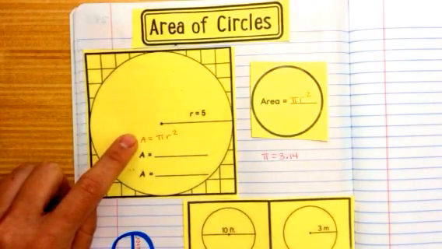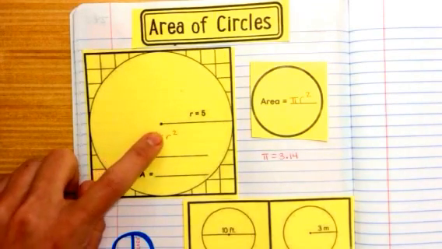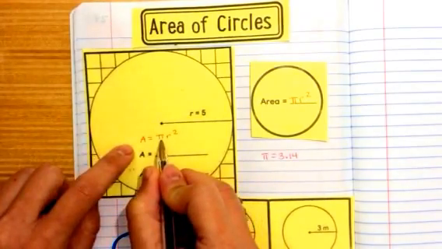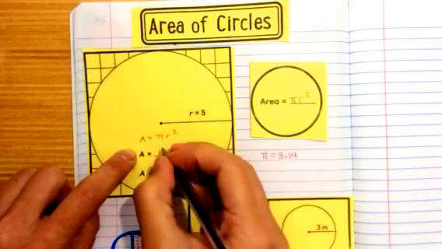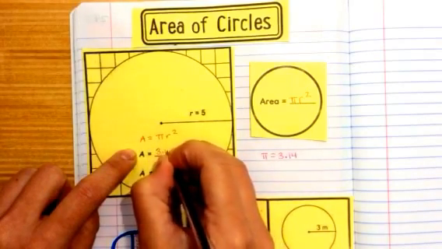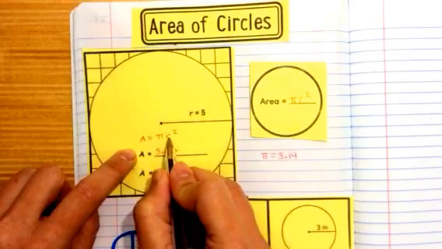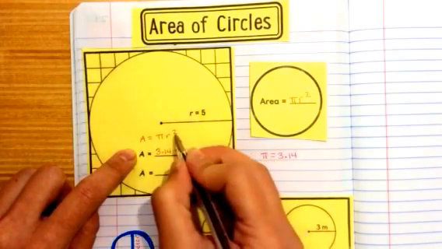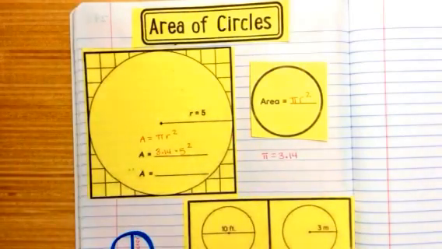You write it down, and then the next thing you do is you plug in numbers for the symbols and the variables. So instead of pi, you're going to use 3.14. And I'm multiplying this by the radius. The radius is 5. And it's squared. Put the little 2 here.